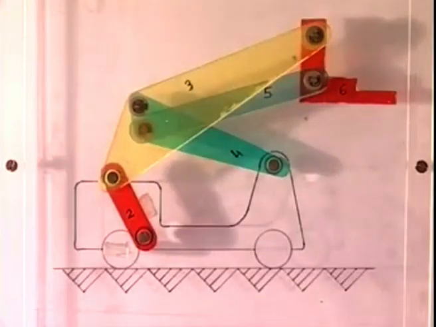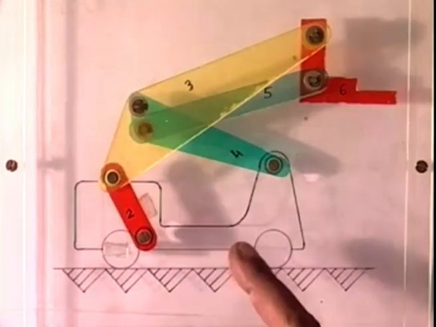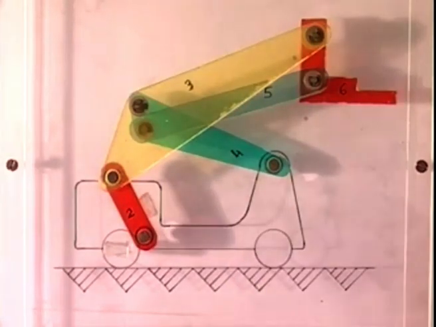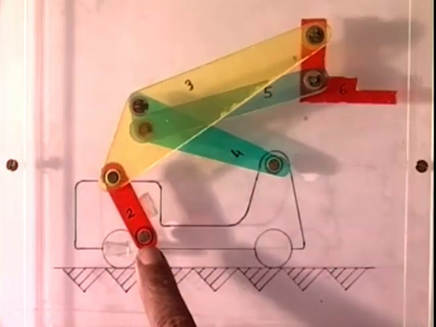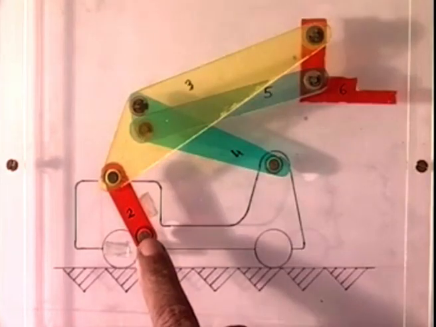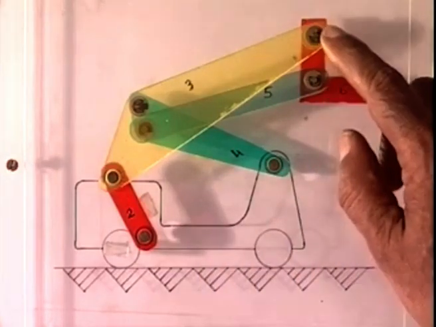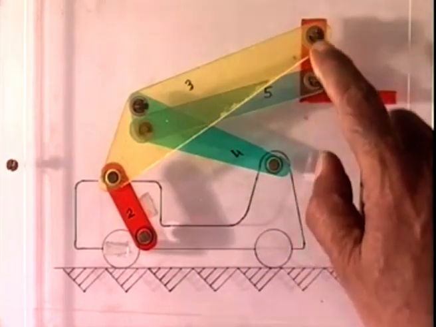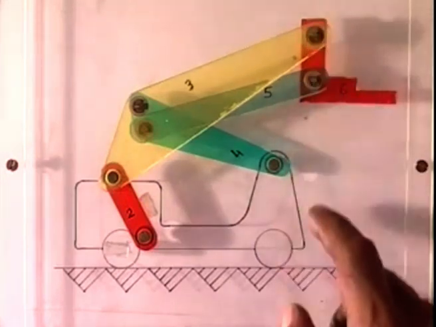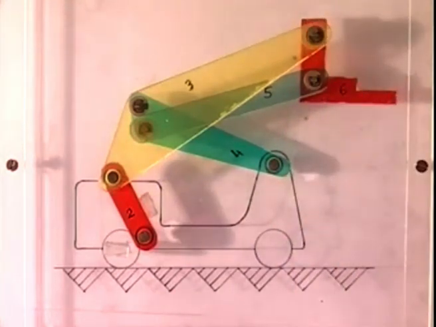Let me now summarize this multi-stage synthesis of this guideless fork lifter as we have completed in today's lecture. We have chosen first O2, this fixed pivot at a convenient location of the body of the truck. We have also chosen a vertical line in front of the truck which is convenient for the movement of the fork.